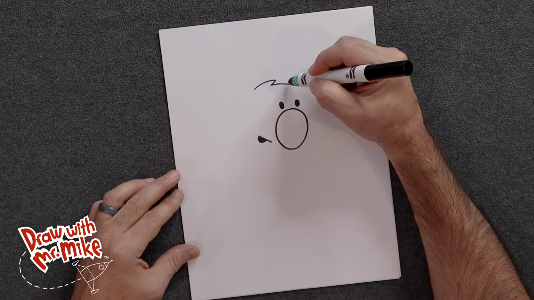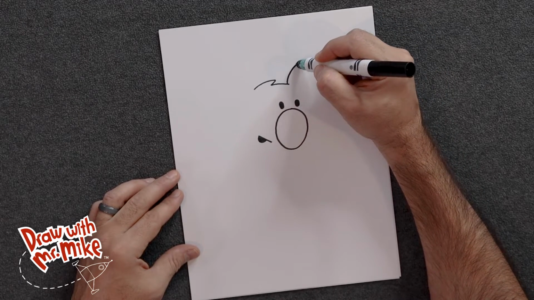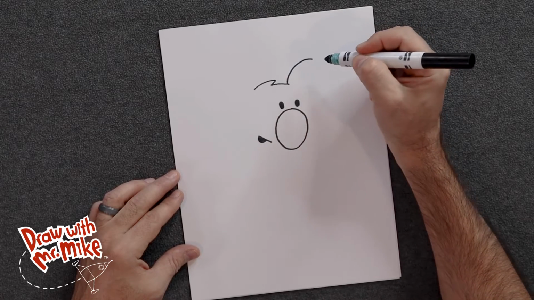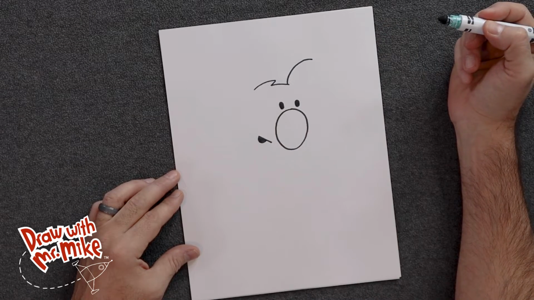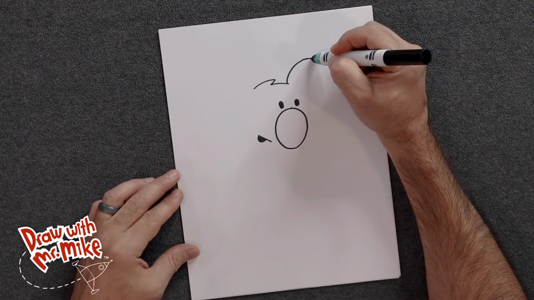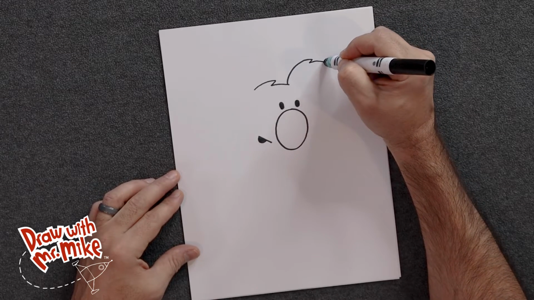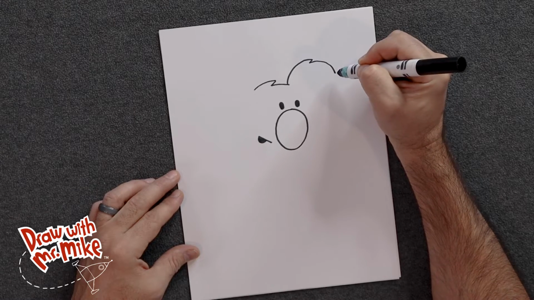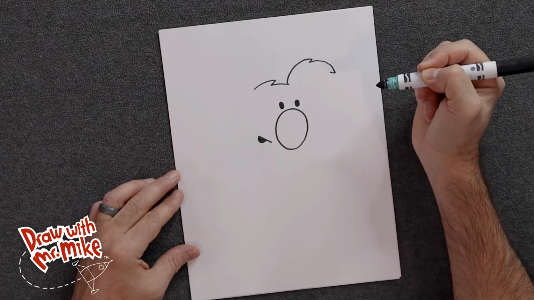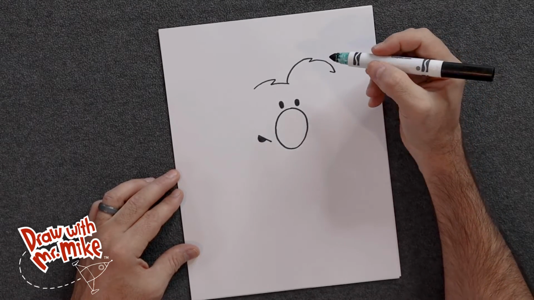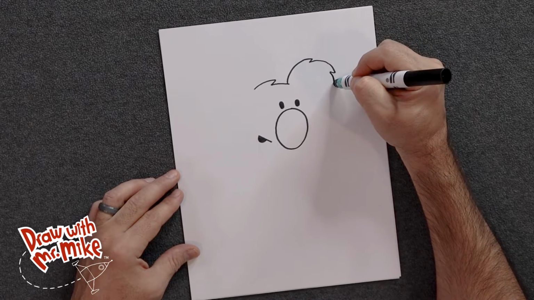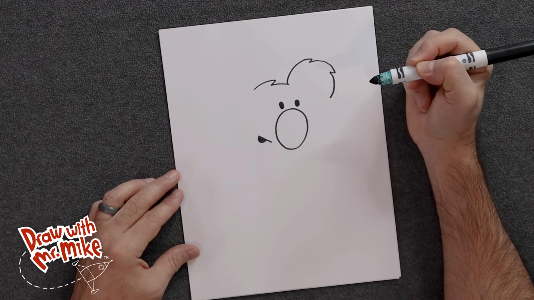Next we'll add another arc right here, and now we're getting into the ears. So do an arc there, and we'll have a line come down, and then we'll add another arc, and then a line, and then another arc, just like that.